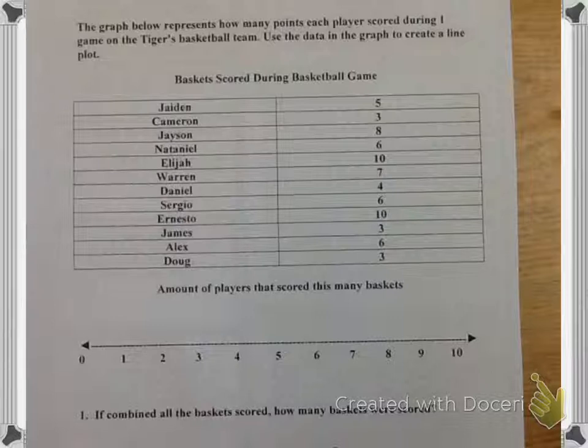Next, I see the line plot is already created for me. The numbers go from 0 to 10. The title of the line plot has already been given to me as well. The title is amount of players that scored this many baskets. So therefore, the number at the bottom of the number line represents the number of baskets scored. We will place an X above each number every time a player has scored that many baskets.